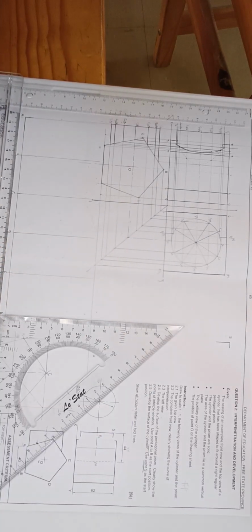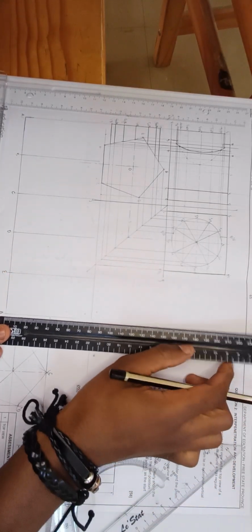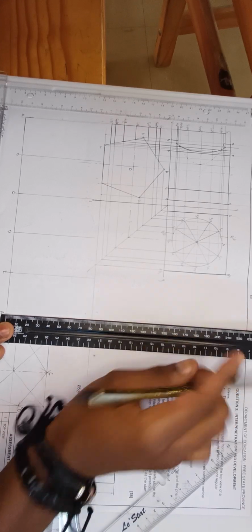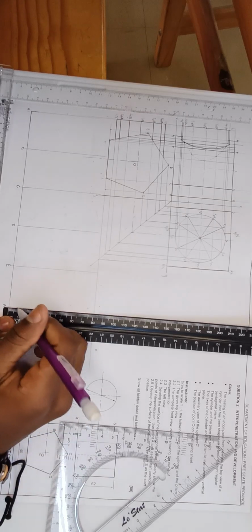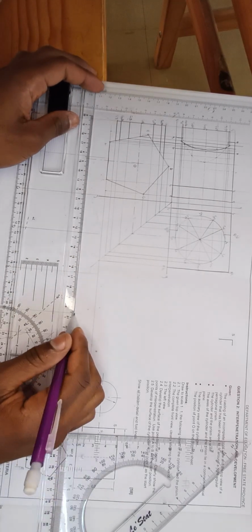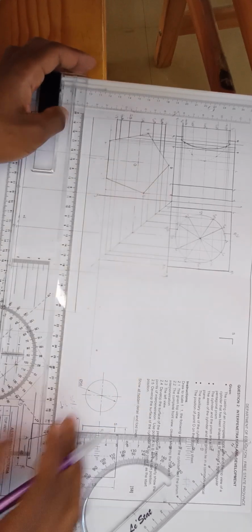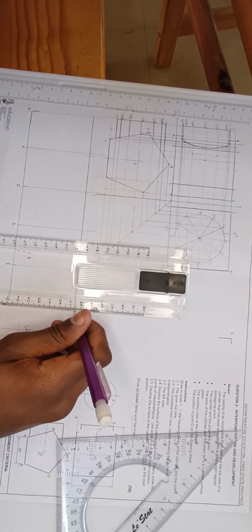Okay, from here the base again to the top is 62. Coming to our measuring ruler, looking for 62 here. It is 60, 61, 62. This is 60, 62 is here. Okay. Then I can use my solid lines again on these outer lines.